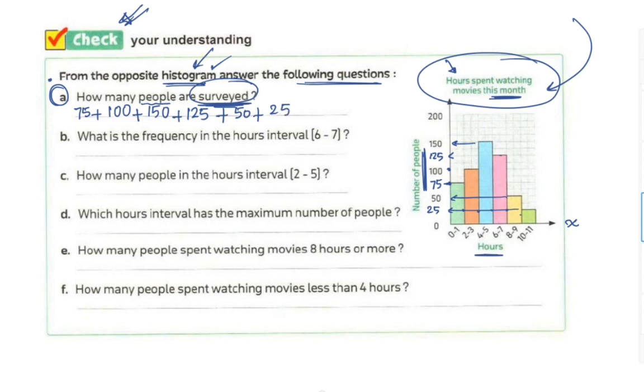Now we need to add: 5 plus 0, 5. Plus 5 equals 10. Plus 0 equals 10. Plus 5 equals 15. Write 5 and carry up 1. 1 plus 7 equals 8. 8 plus 0, 8. Plus 5, 13. Plus 2, 15. Plus 5, 20.